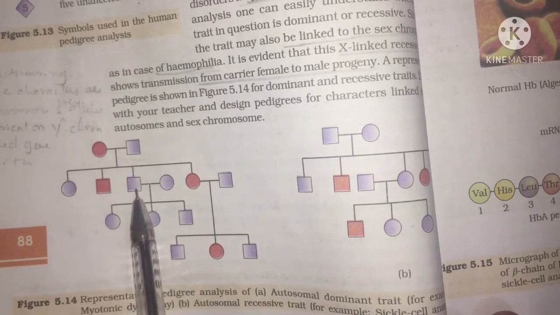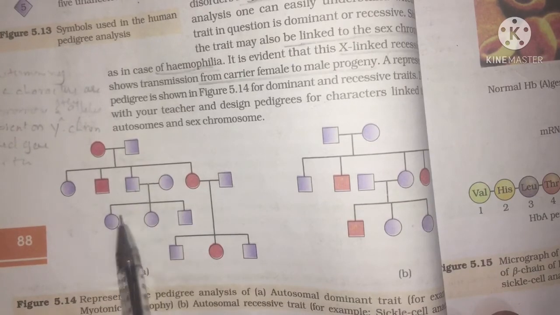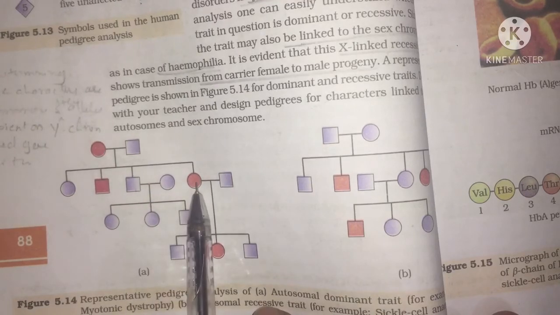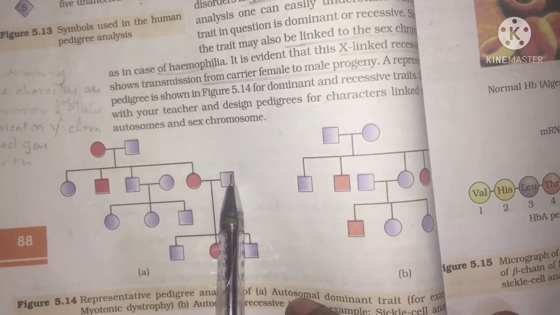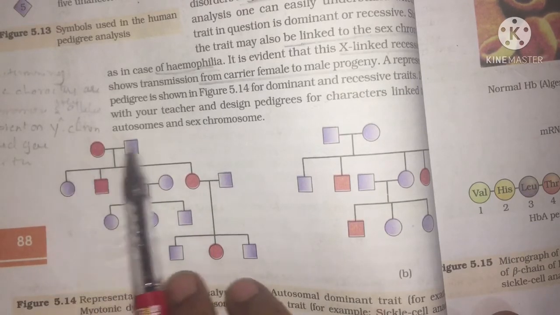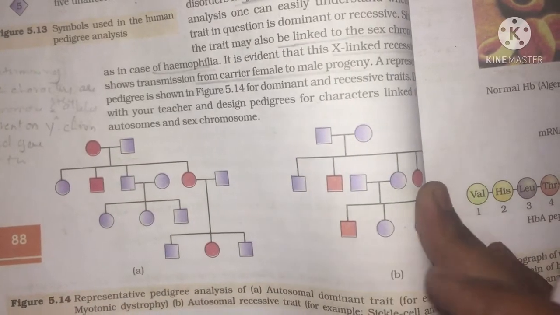Here one of the male sons who is normal married a normal female, then all children are normal. If one affected individual has been married to a normal individual, then in their children also you can get that effect. So this is how you are going to draw the family tree. Similarly, you have here too.